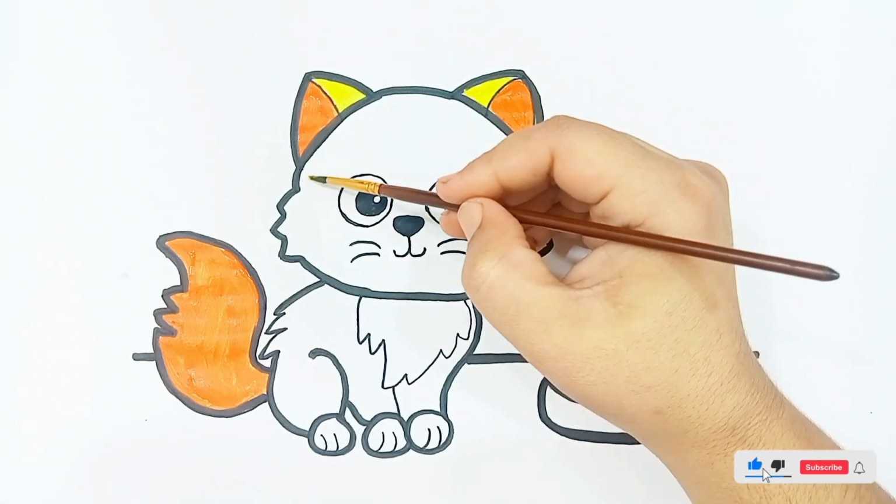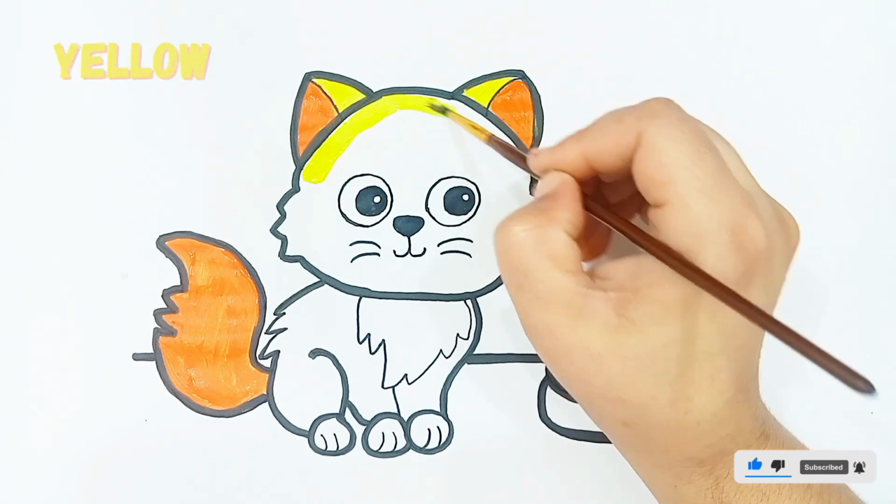Yellow color. Let's paint with yellow color.